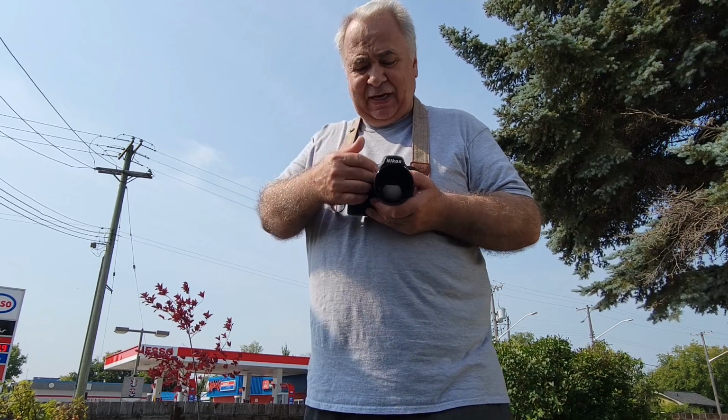We can also shoot these lenses on my Nikon F4 film camera, the F4S I got. We can also shoot it on the Nikon FE because it has a little tab that flips up. Why Nikon did not put that tab on all of their cameras is beyond me.